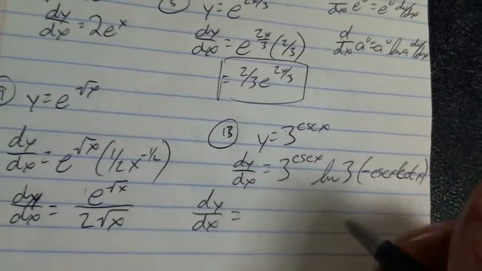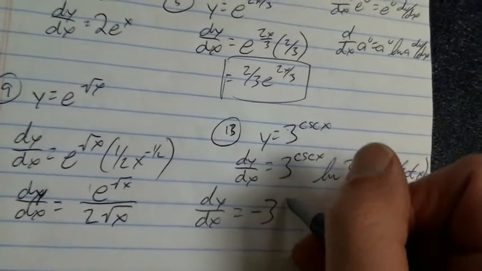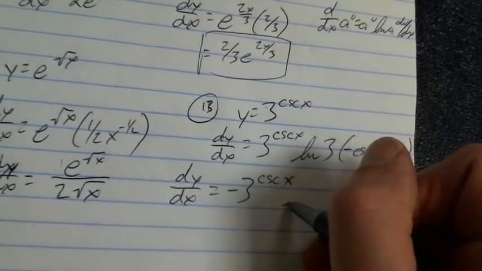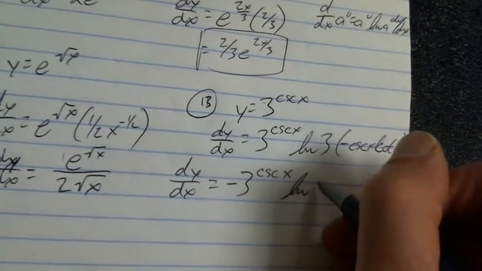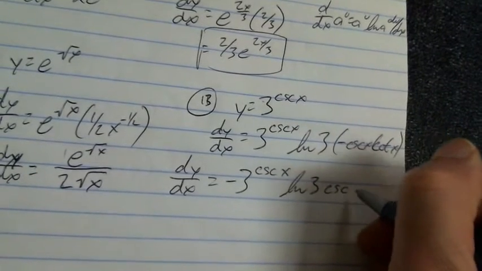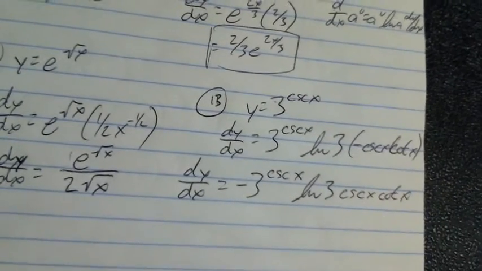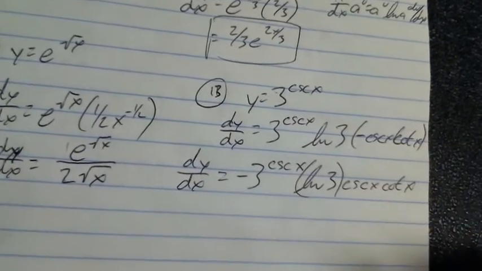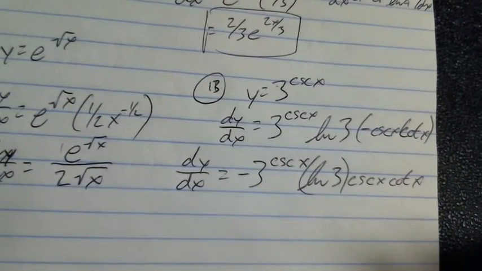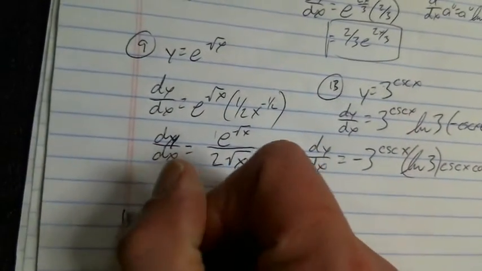So that would be negative 3 to the cosecant of x times the natural log of 3 times the cosecant of x cotangent of x. We can throw some parentheses around there so we don't confuse everything. That's all she wrote. And let's see, 13, 4, 17.